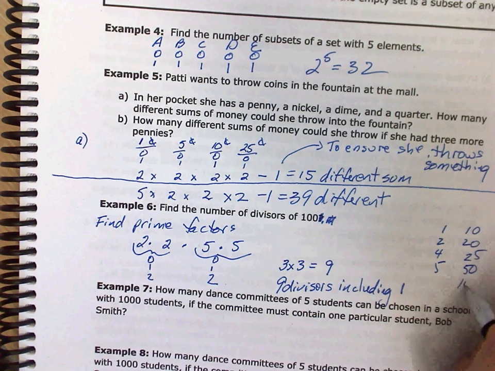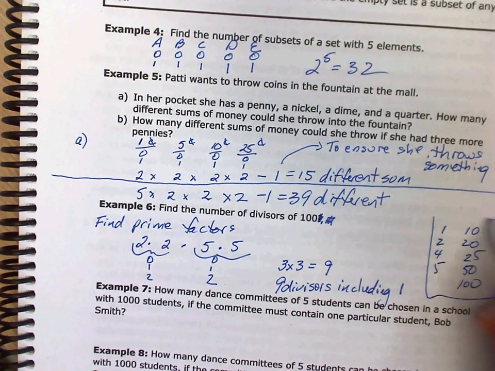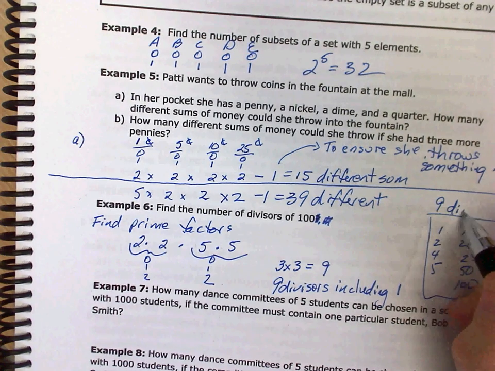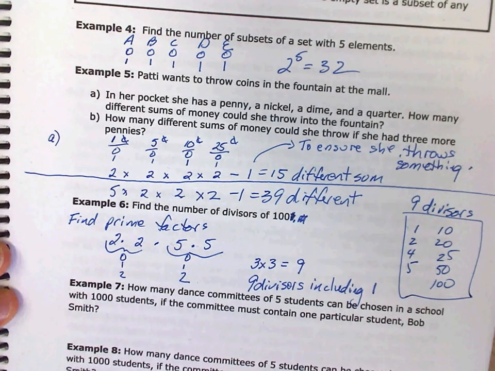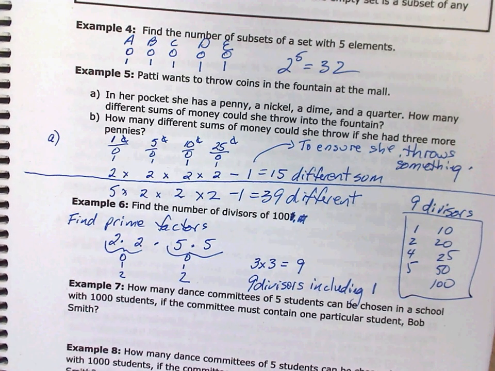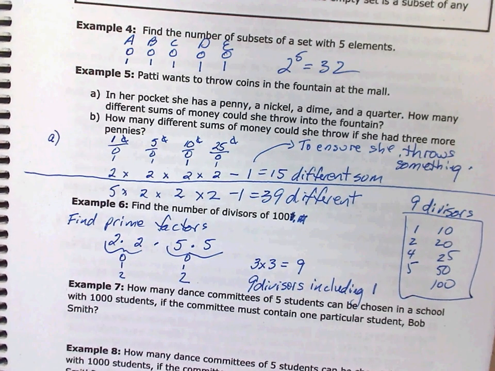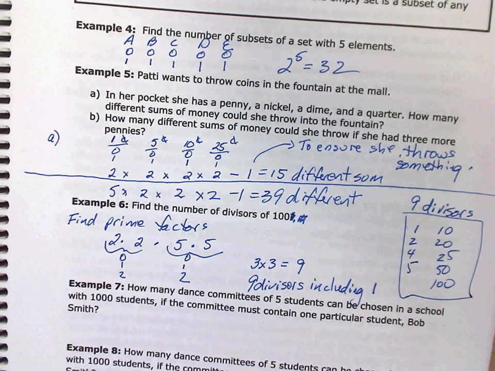So there's 9 divisors. What about 10? Oh, yeah, 10's there. But 10 times 10, oh, okay. It's a perfect square. If it's not a perfect square, there would be an even number of divisors. Right.